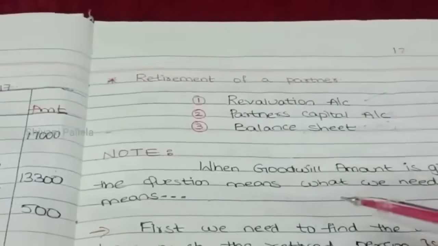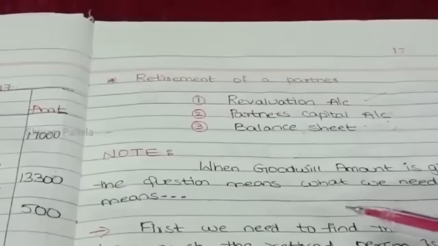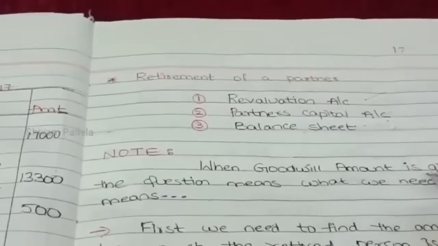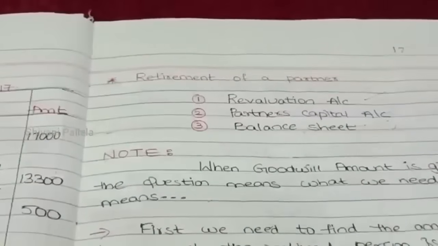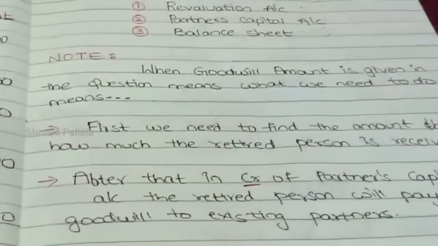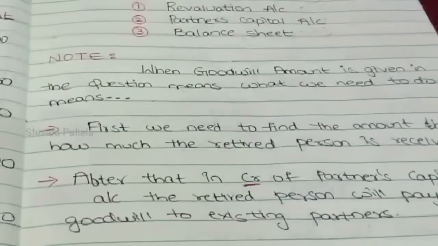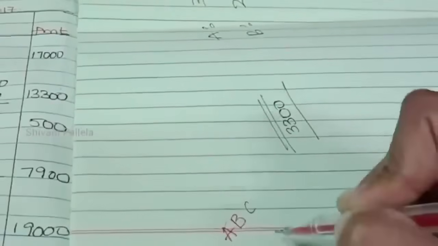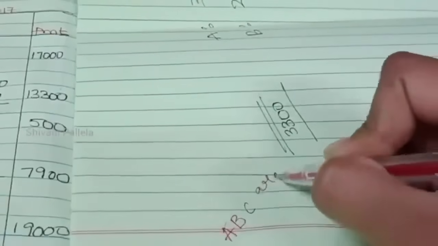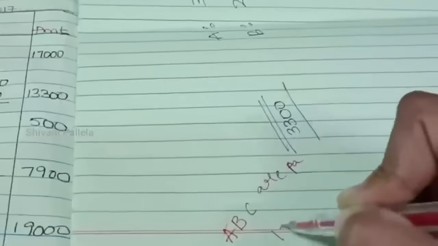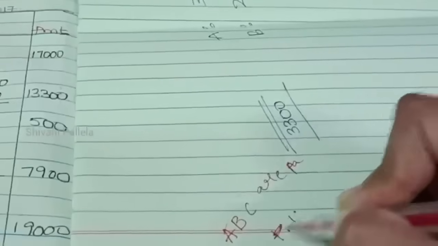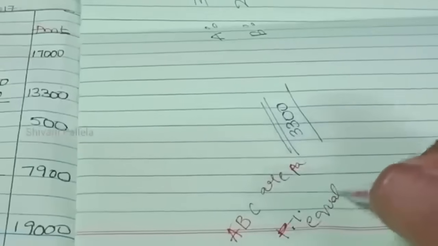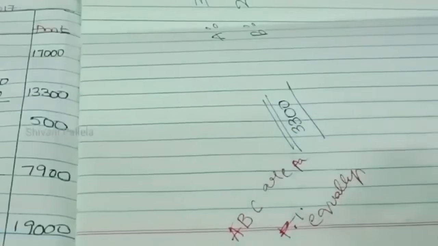So when a partner is retiring and a goodwill amount is given in the question, what we need to do? That goodwill amount means, for example, A, B, C are partners. Wait 1 minute. For example, A, B, C are partners, sharing profits and losses equally, okay? So equally they are sharing.